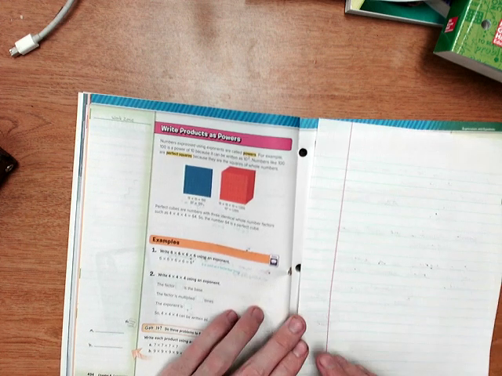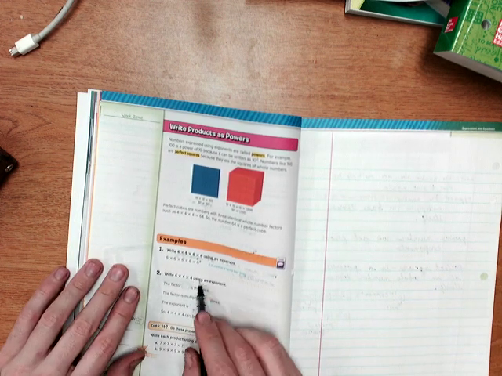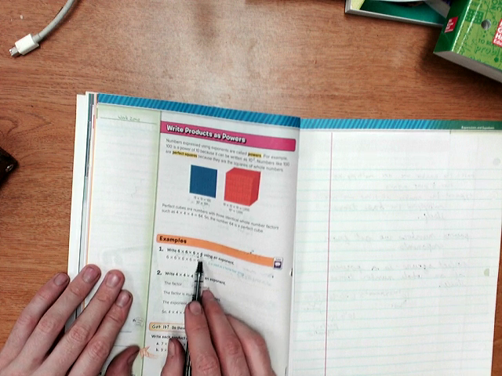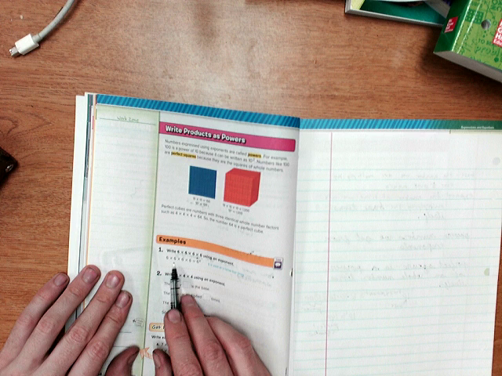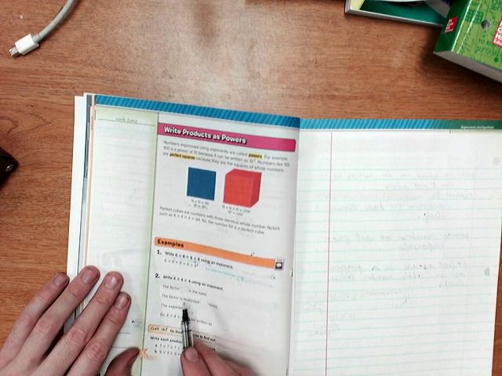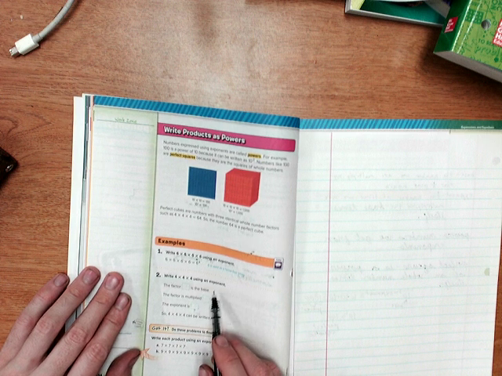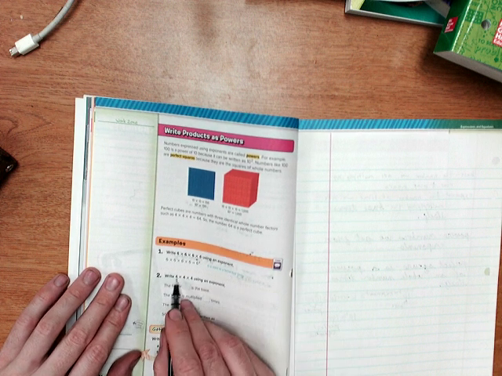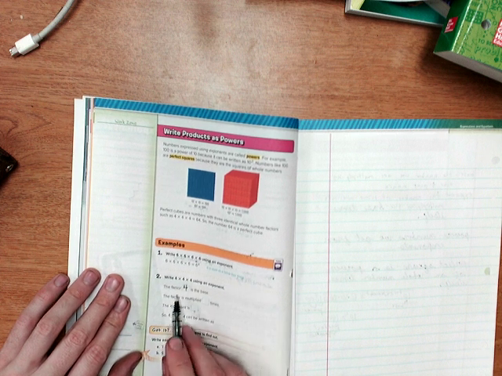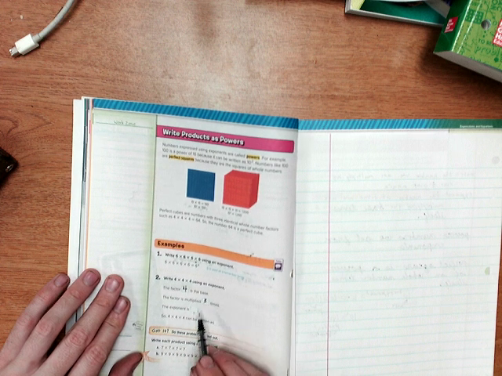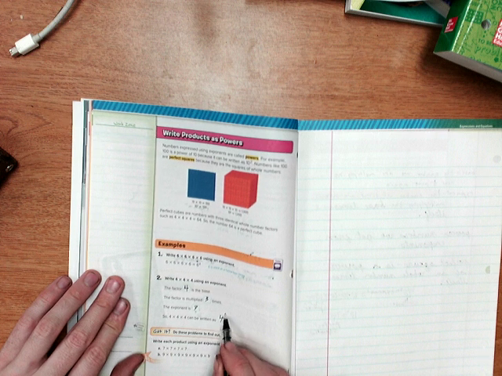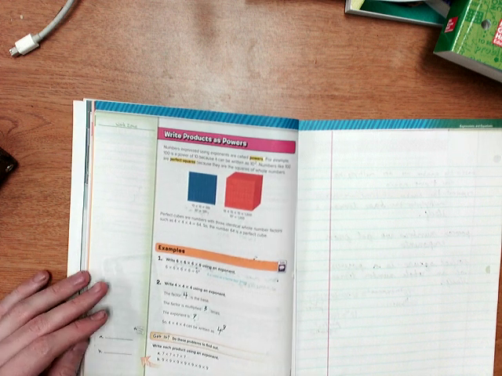Moving on, examples. Write 6 times 6 using an exponent. So we count how many 6's there are. 6 times 6 times 6 times 6. 1, 2, 3, 4. So 6 is the base. 4 is the exponent, right? 4 times 4 times 4 using an exponent. So the factor, what we're multiplying, is 4. We're doing it 3 times. So the exponent is 3. So we can write it as 4 to the 3rd. Got it? Let's try some more.